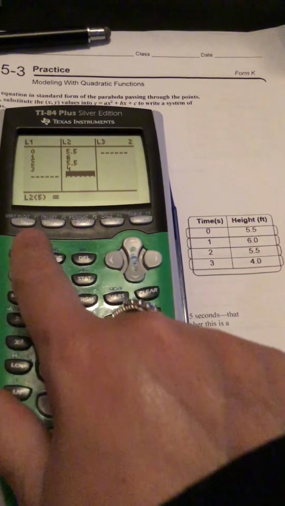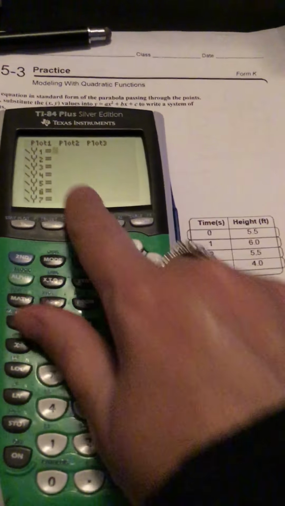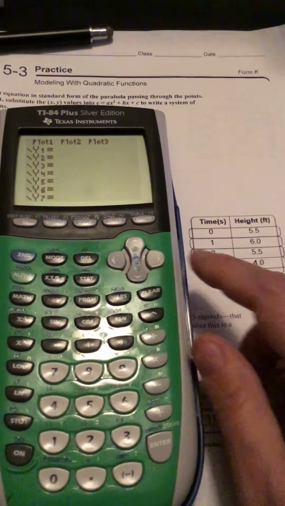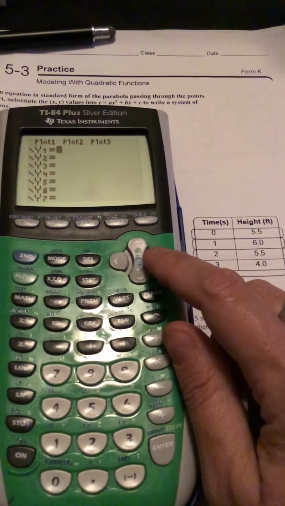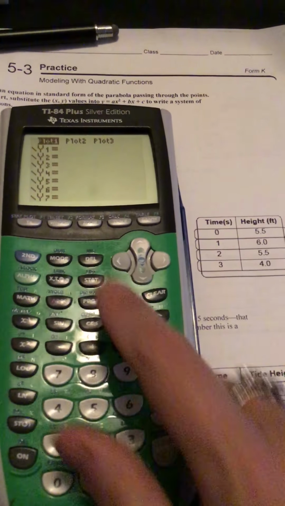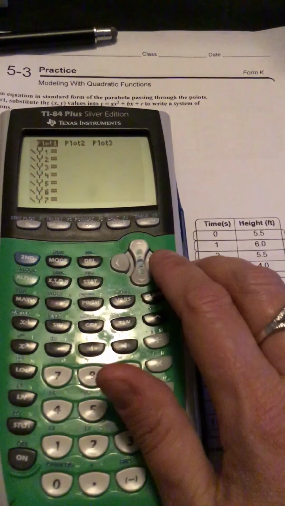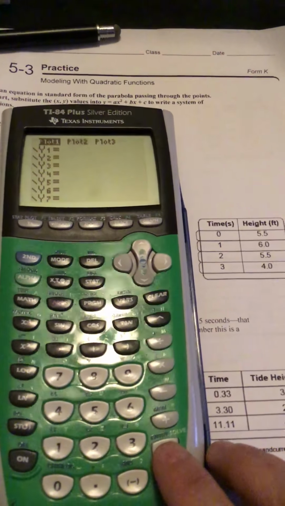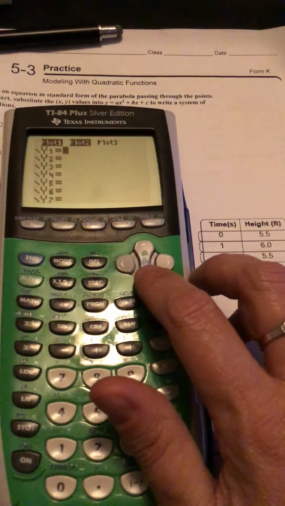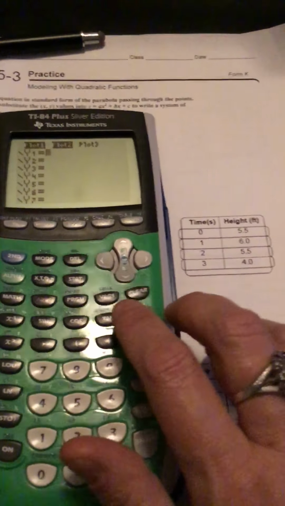Let's go to our y equals. We're going to turn on our plots so that those can be graphed. Okay, so I'm going to arrow up and hit enter to turn those on. See, they turn black. And enter for plot 2. Now those are both turned on and we can see the black square around those.